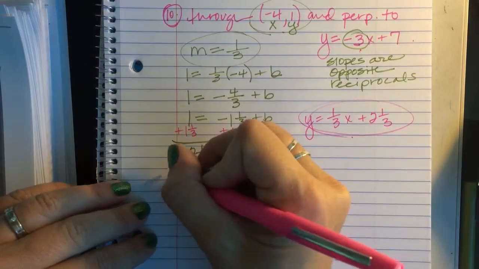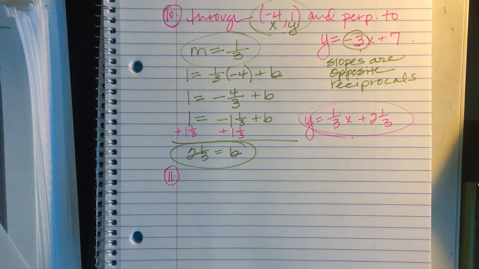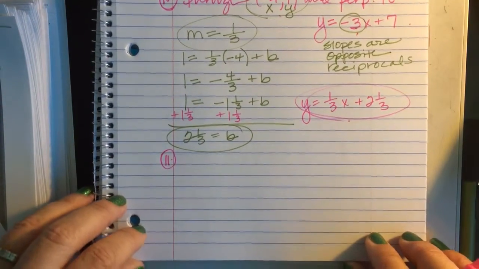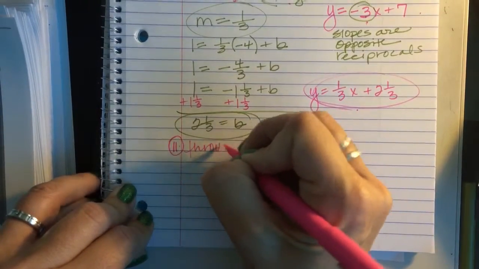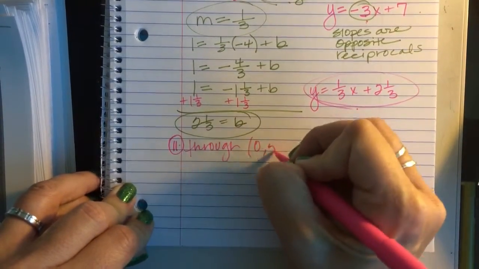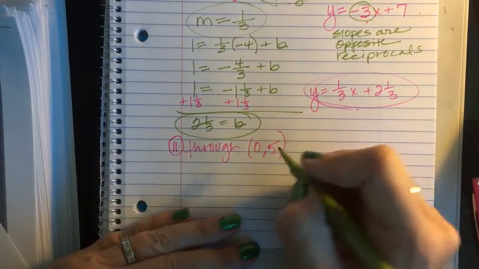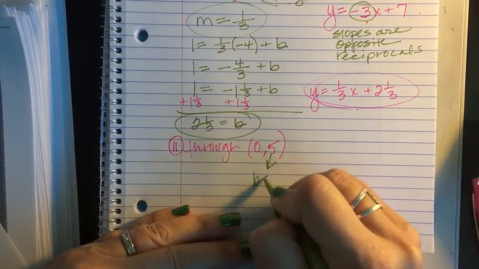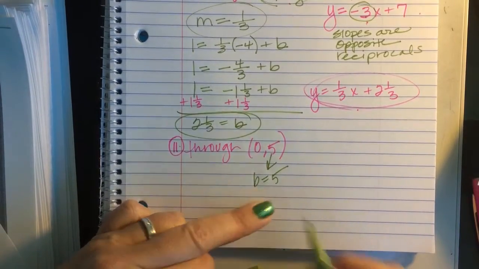Now, number 11. I'm going to wait just a second. I see some of you guys still trying to catch up on this. It goes through (0, 5). Oh, that's my y-intercept right there. Remember, our y-intercept is the y value when x is 0. So right now, before I write one more thing, I know my y-intercept is 5.